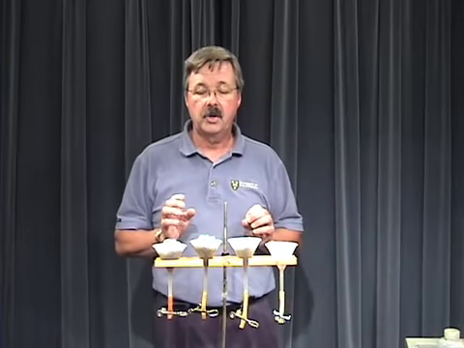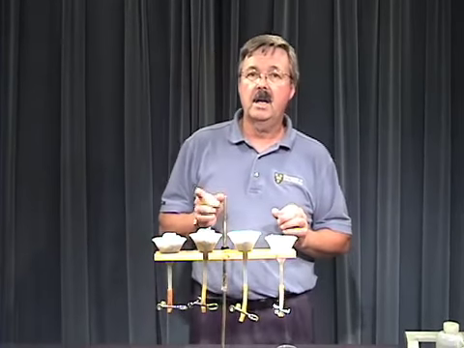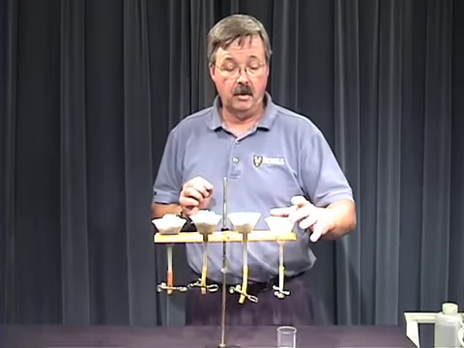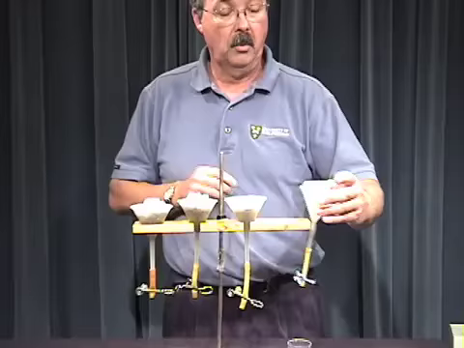I have a little system here that I've set up for you to show you how we can, in a simple way, extract some organisms from the soil to get an idea of the numbers and the diversity of organisms. This technique is referred to as a Baermann Funnel technique. It's very, very simple. Let me show you.